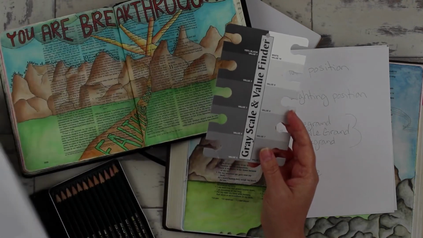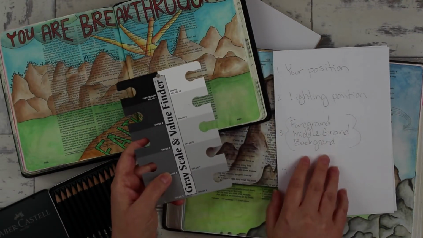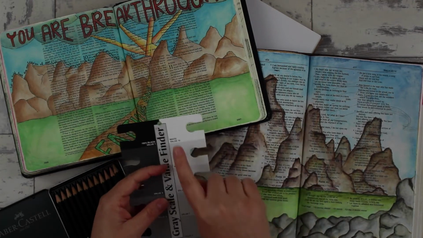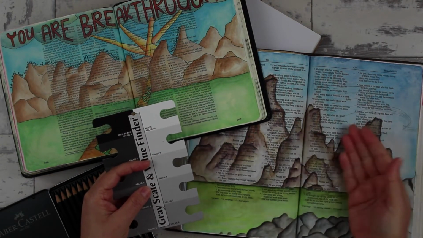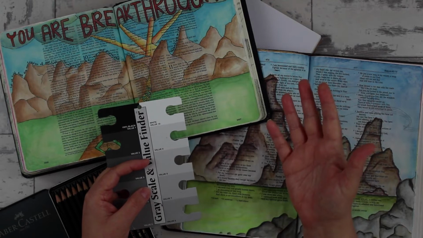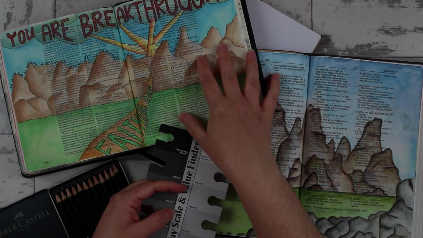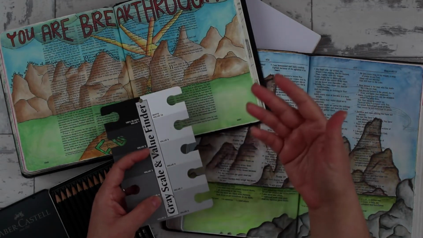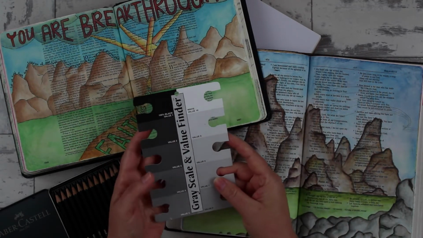So let's have a look at my own here and see how I did. So we can see that we have our darkest value. It's in color, so it's a little bit more complex than if you just turn it grayscale. Take a photo of something that you've done in your Bible, turn it grayscale, and start to see what I'm talking about here.